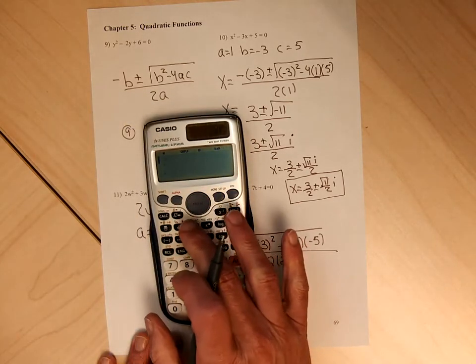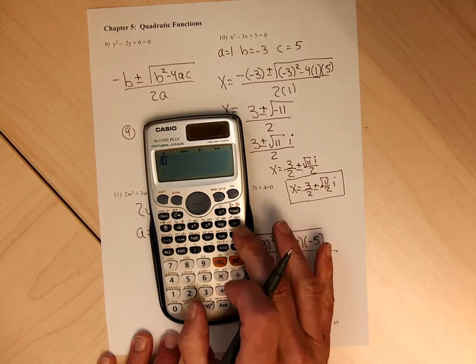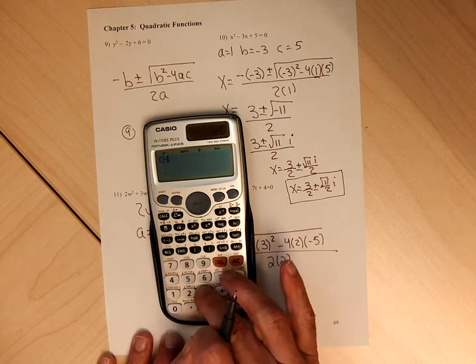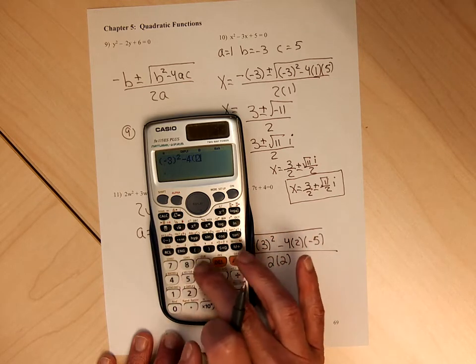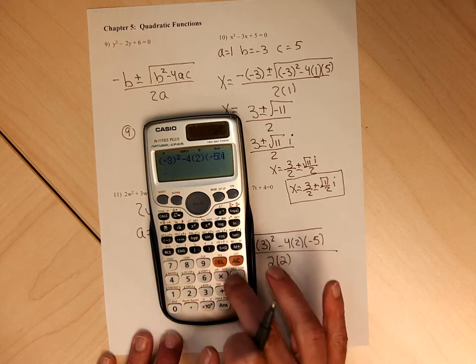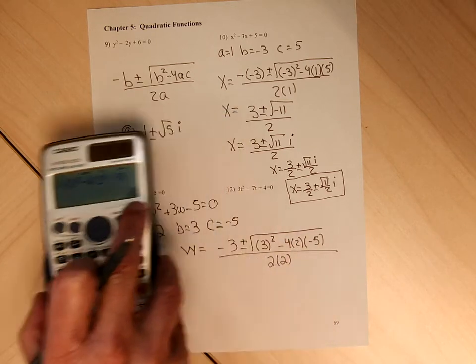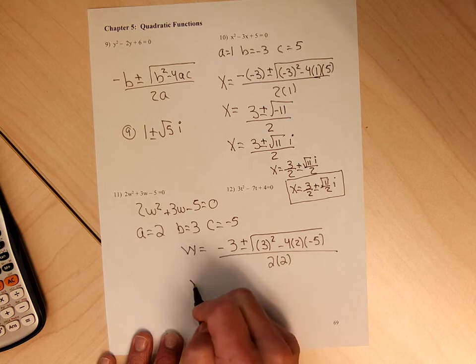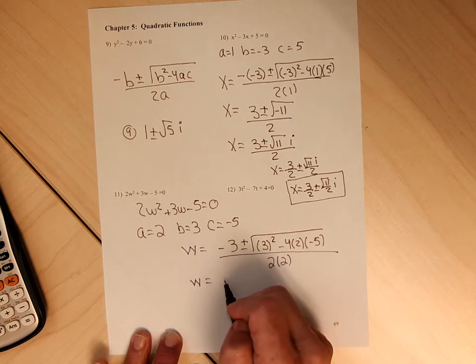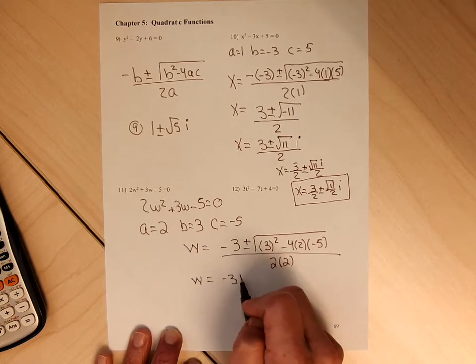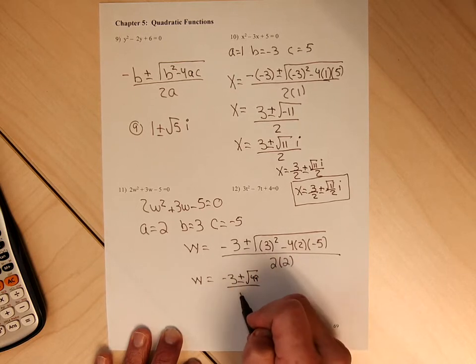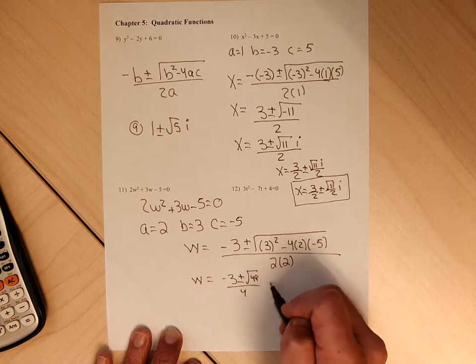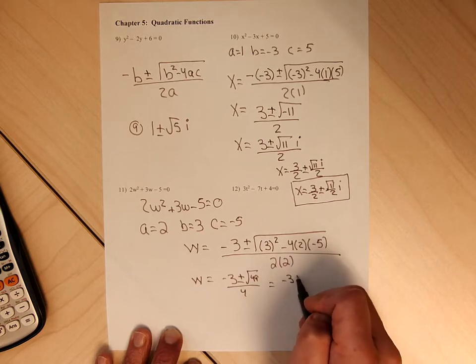Under the radical, I have negative 3 squared minus 4 times 2 times negative 5. The underside of the radical comes out to be 49. So this gives me w equals negative 3 plus or minus the square root of 49. The denominator comes out to be 4. I don't need my calculator. I know what the square root of 49 is.